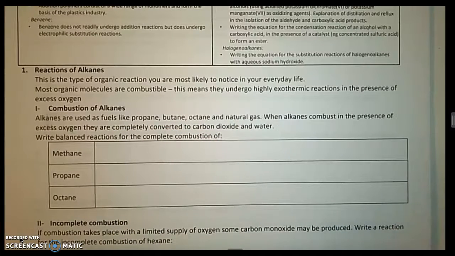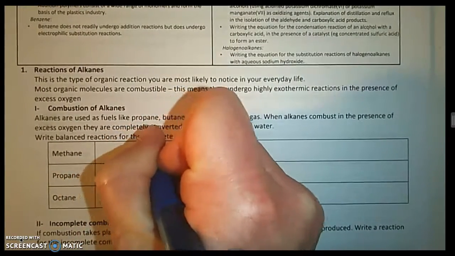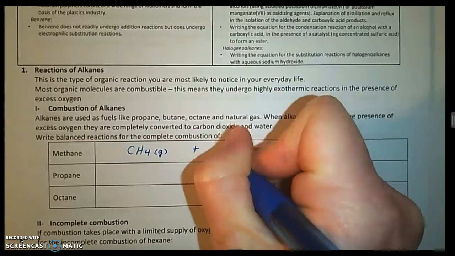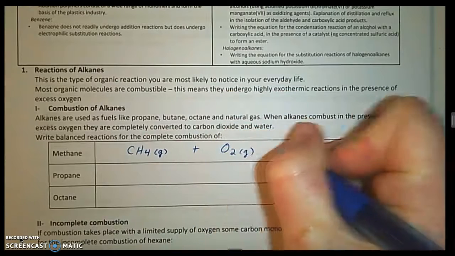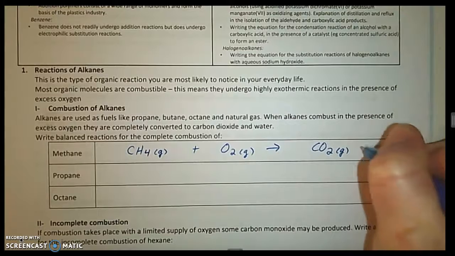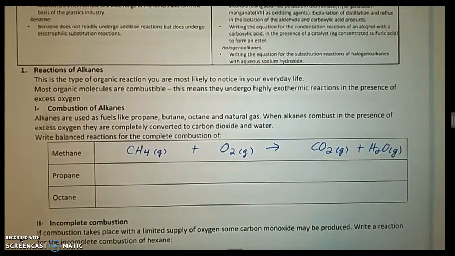And a combustion reaction, pretty predictable. We've seen them before. You have your fuel. So in this first case, we've got methane. It reacts with oxygen to produce carbon dioxide. And because it's hot, the water will be a vapor. Okay?